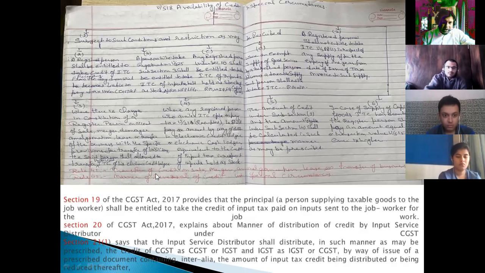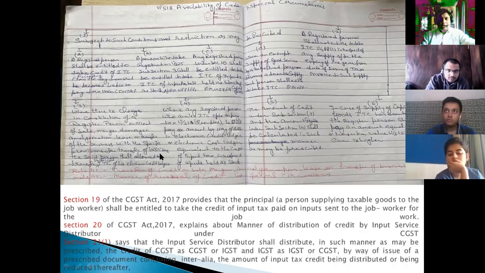Rule 41 specifies transfer of credit on sale, merger, amalgamation, lease, or transfer of business. Just now they stated that you have to avail the benefit again because the ownership gets transferred. And 42 covers the manner of reversal of credit in specific circumstances.